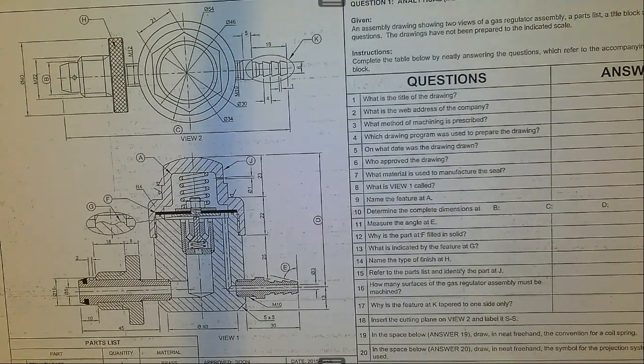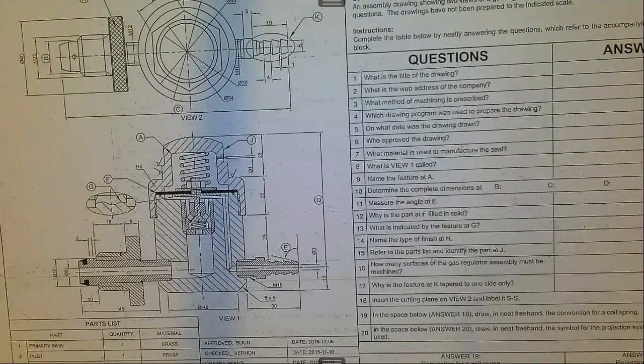Right, given an assembly drawing showing 2 views of a gas regulator assembly, a parts list, a title block, and a table of questions. The drawings have not been prepared to the indicated scale. Remember, we said that if the indicated scale, which is 1:1 here at the bottom, I shall show you that, but it has not been prepared to that particular scale, it is said to be not to scale, which is NTS.